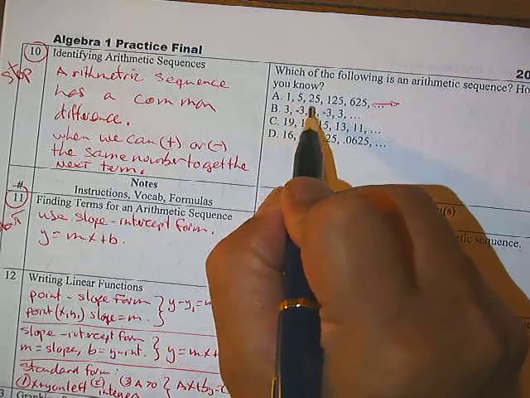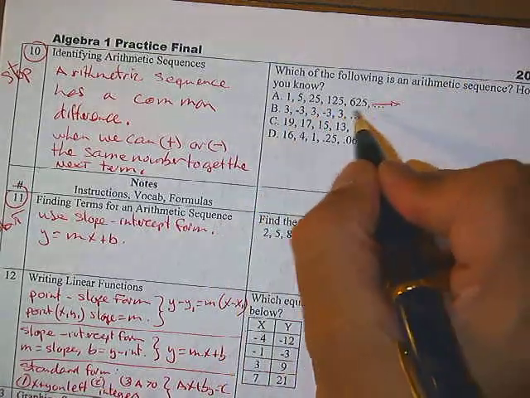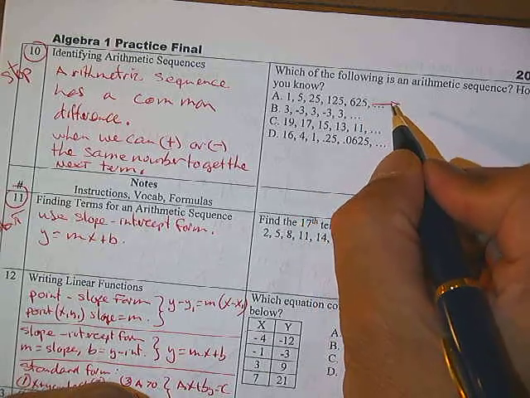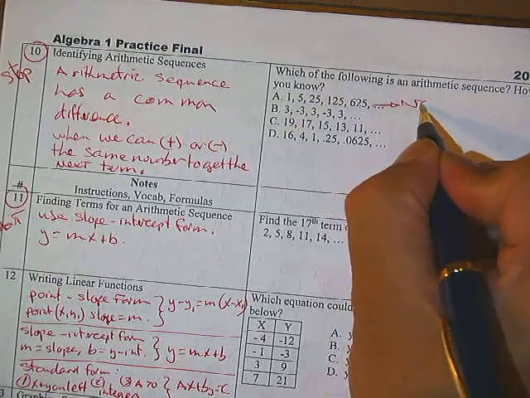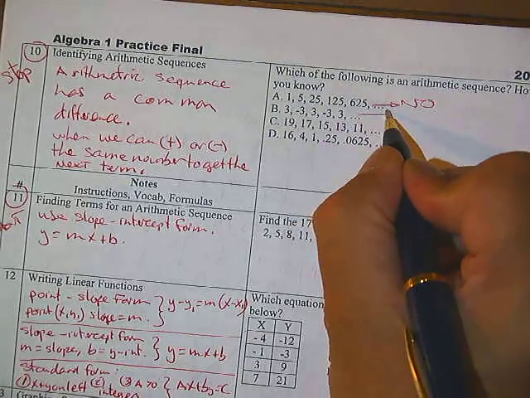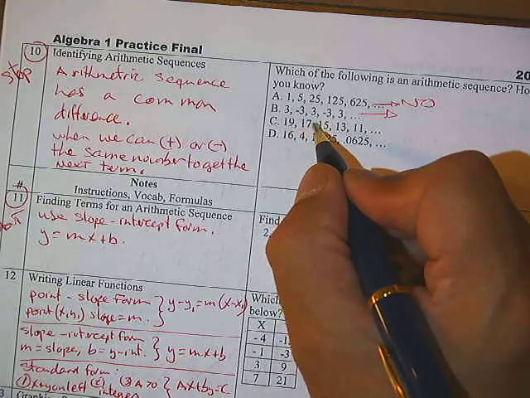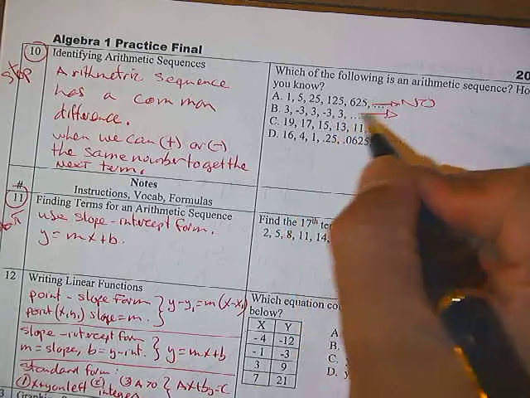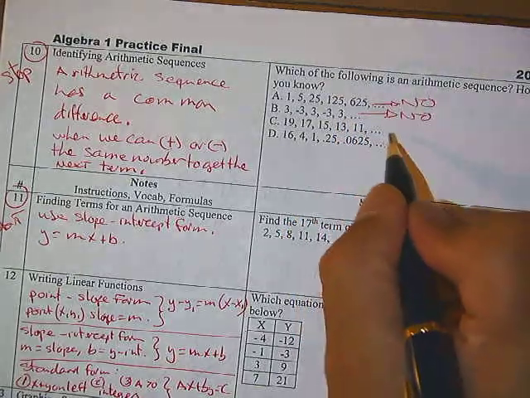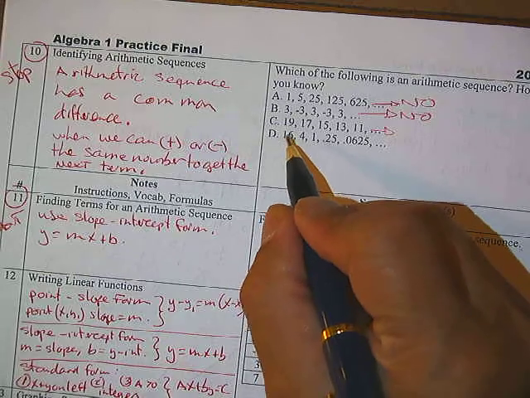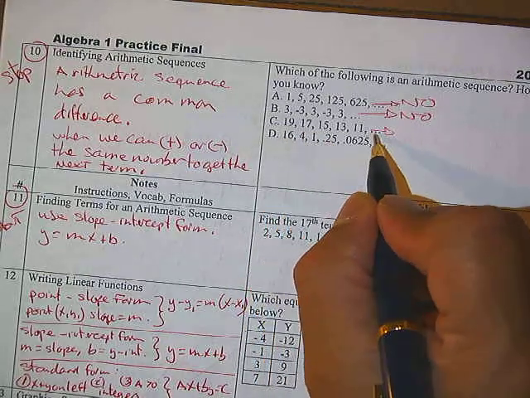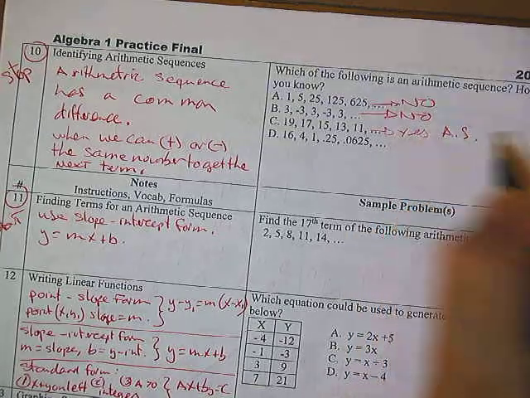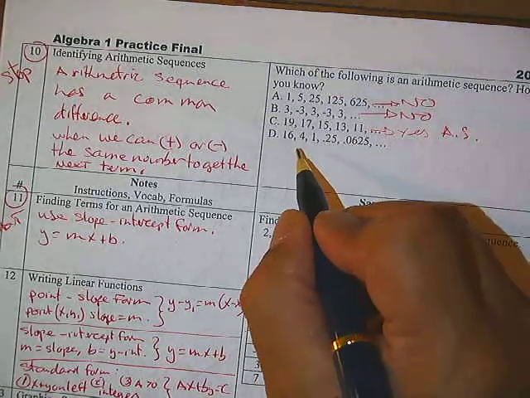Okay, so identifying arithmetic sequences. An arithmetic sequence has a common difference. So if you add the same number to get the next numbers, then it's an arithmetic sequence. Or if you subtract the same number to get the next numbers, then it's also an arithmetic sequence. So which of these is an arithmetic sequence? Is it this one? Well, it looks like to get to the next number you have to multiply by 5. So there is a common multiplier, it's 5. But does it have a common difference? Are we adding the same number?